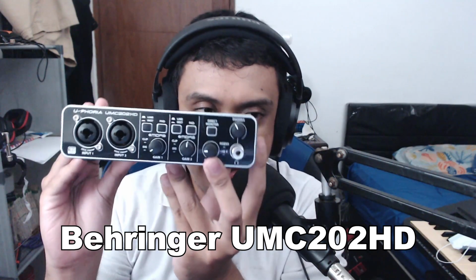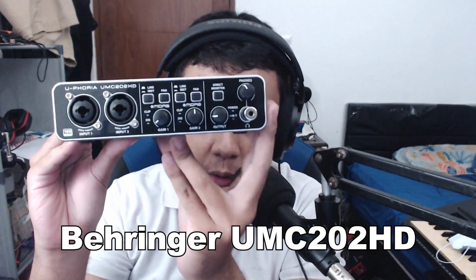If you want to connect your XLR microphones to the PC, you're going to need an audio interface. This is the Behringer UMC202HD.